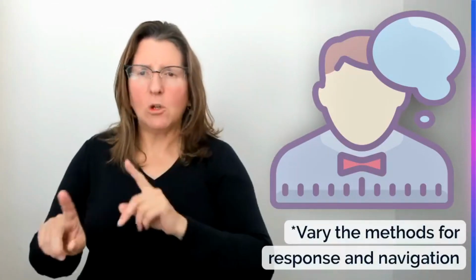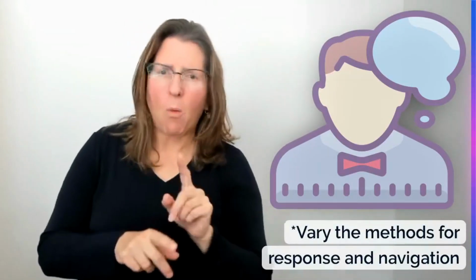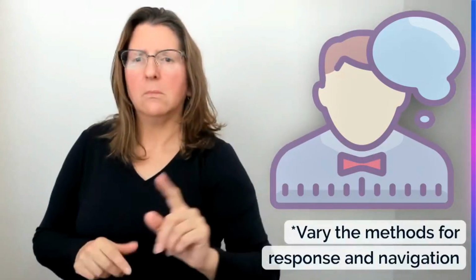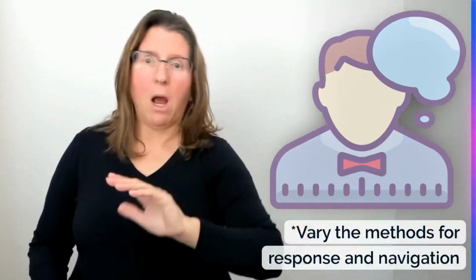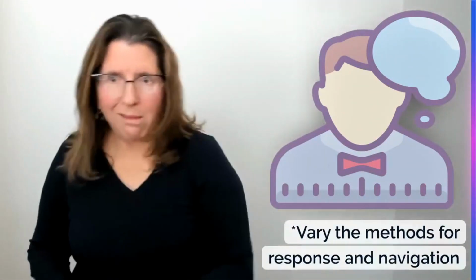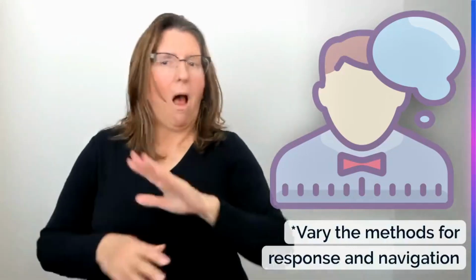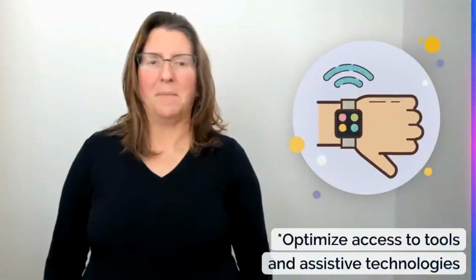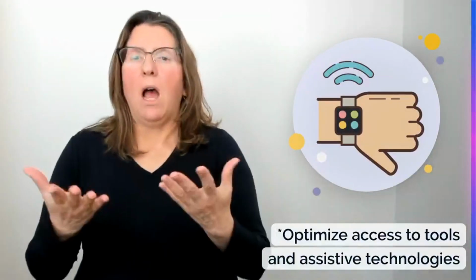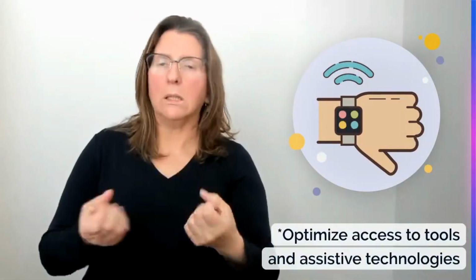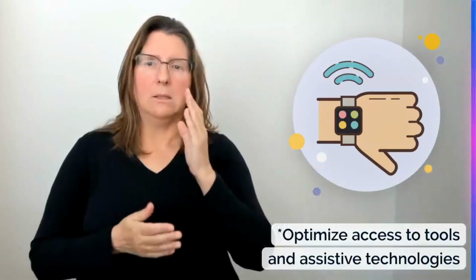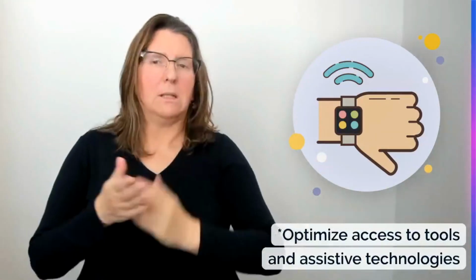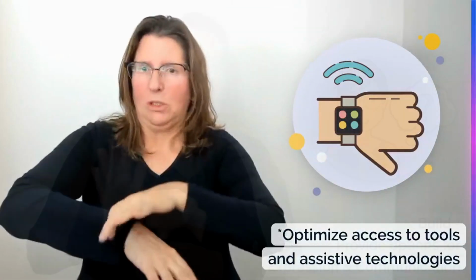Vary the methods for response and navigation to your desired learning endpoint. Some students may meander their way there, others may take a direct route, still others may take a widely circuitous route. All are equally valid. Optimize access to tools and assistive technologies. There are any number of them that may support your students' learning, including headphones, tablets, laptops, watches, and so on.